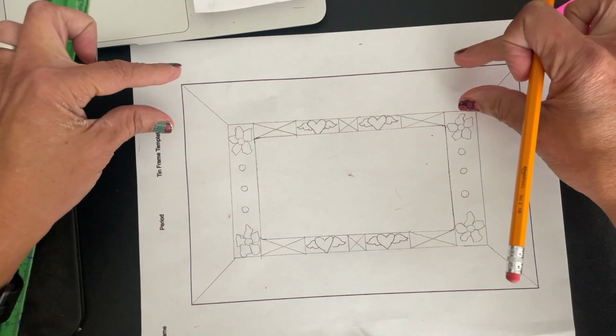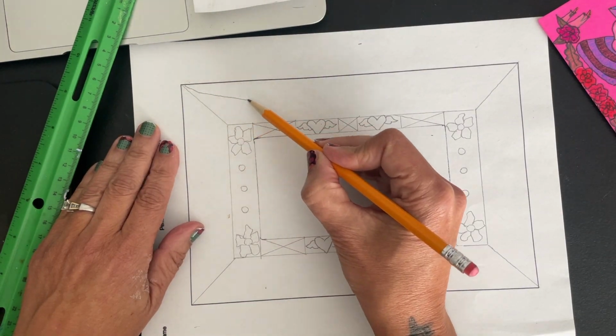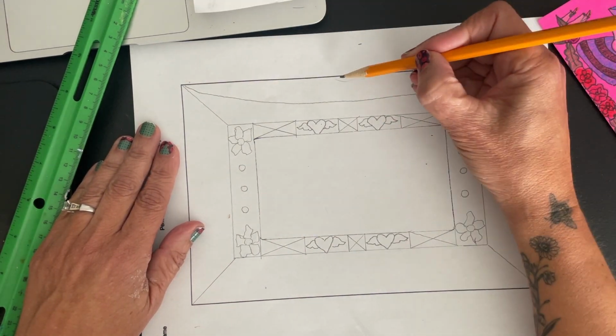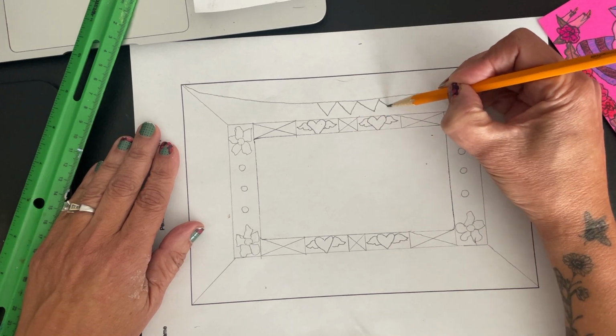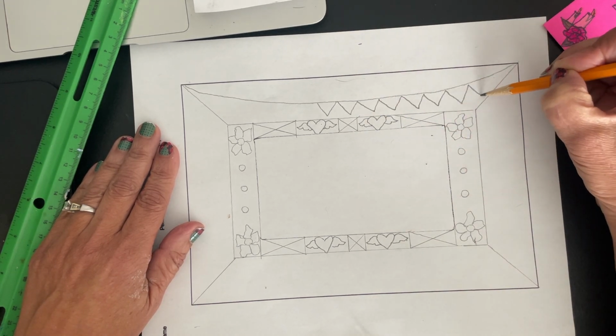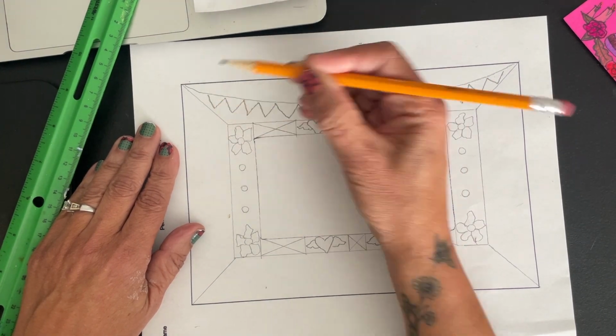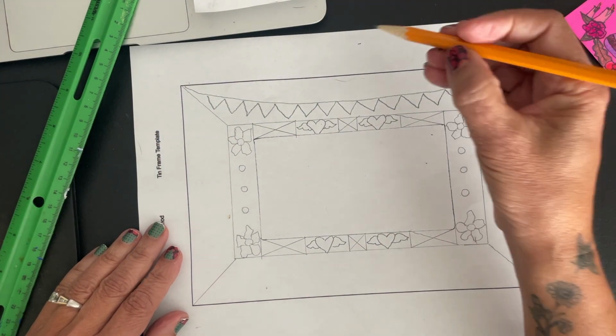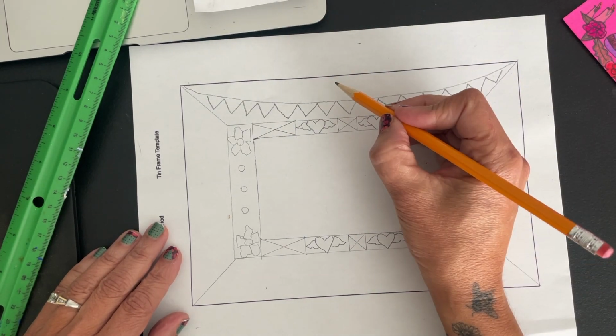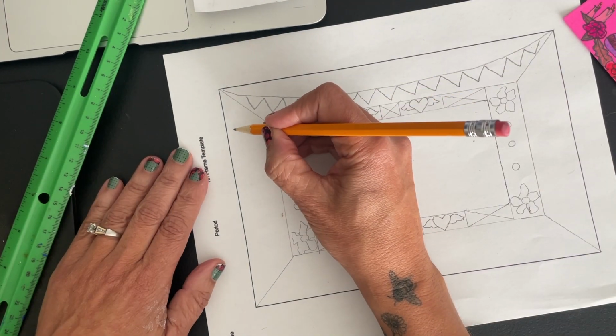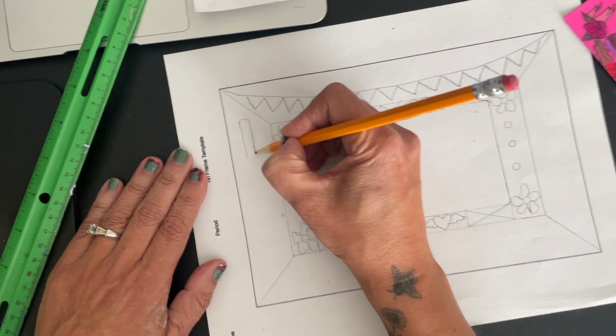A couple things I want to consider as I'm developing my plan is that I want to keep some type of balance. So symmetry could be on the sides. I could match what I'm drawing on the left or the right. Symmetry could be developed on the top or bottom, but it does not have to be all symmetrical.